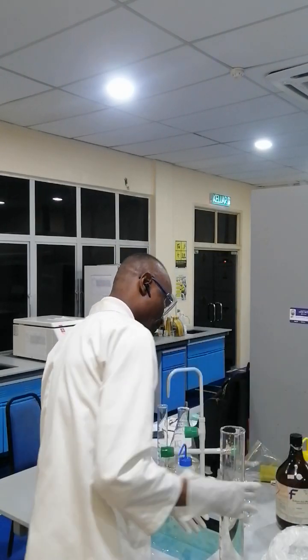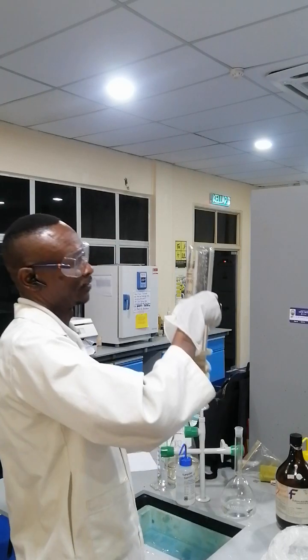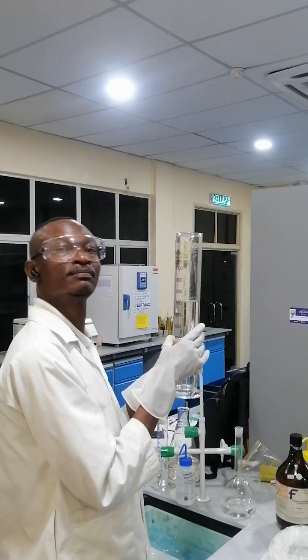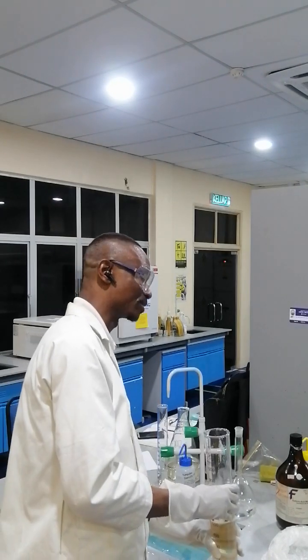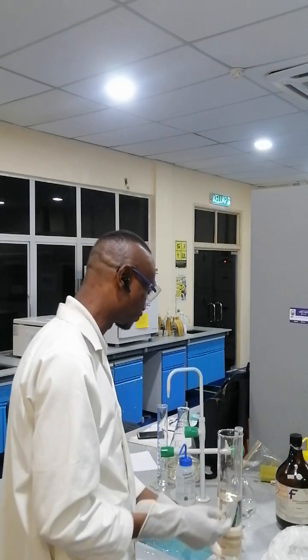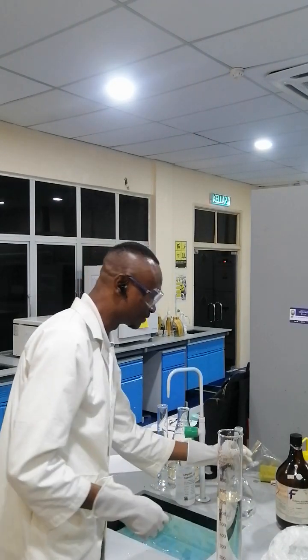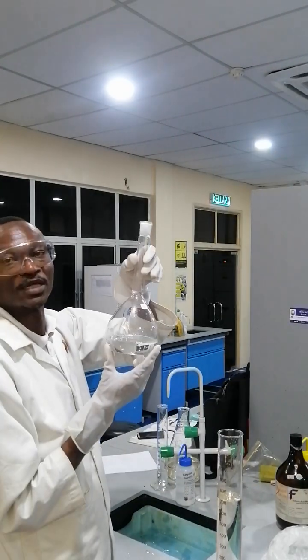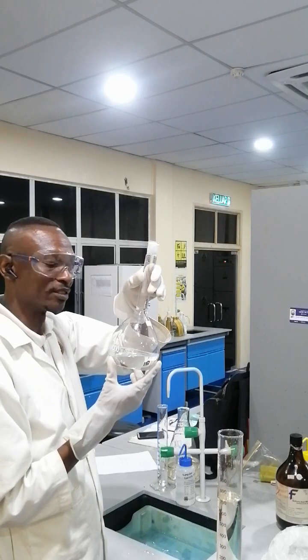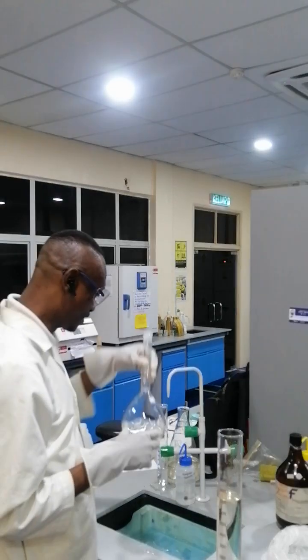So we have 735 ml of 98% sulfuric acid stock solution to be added to this 250 ml of water that is here already in the standard volumetric flask.